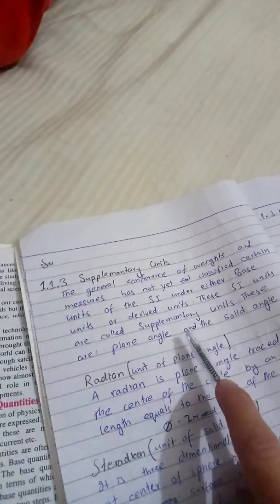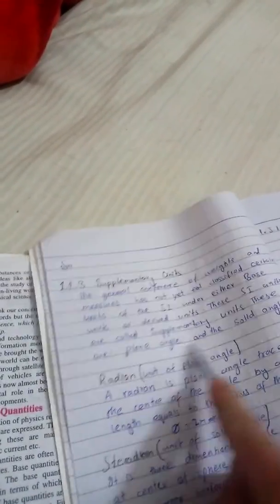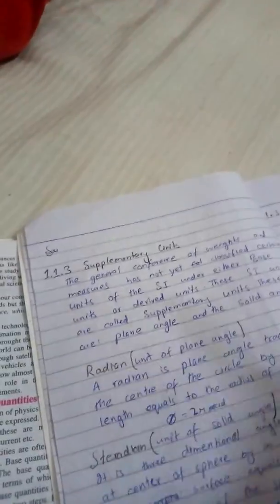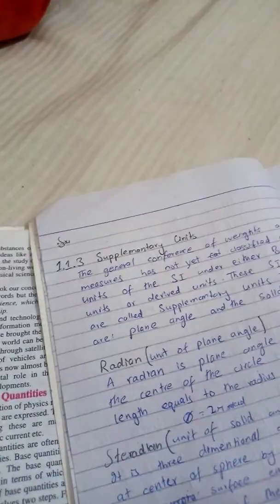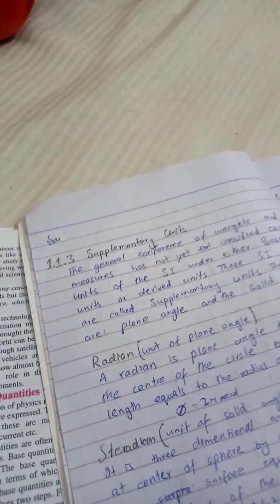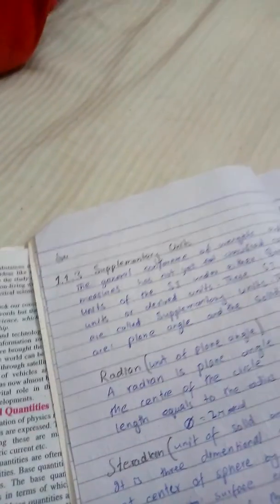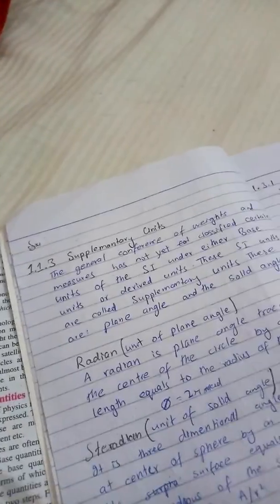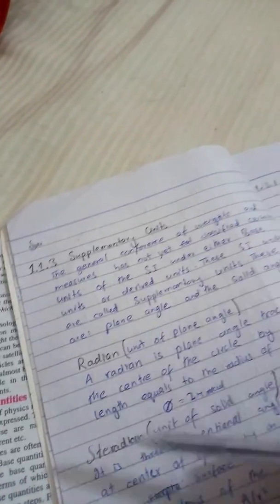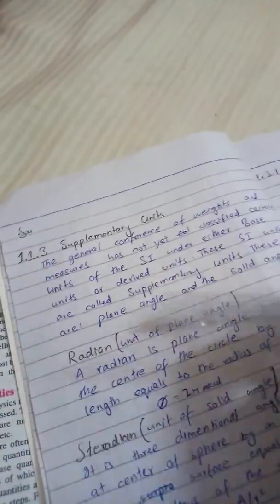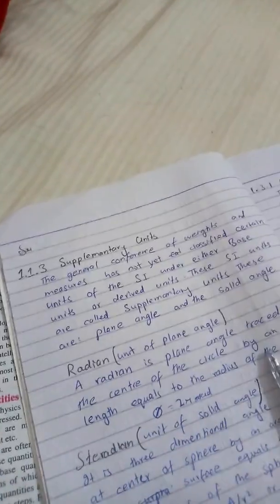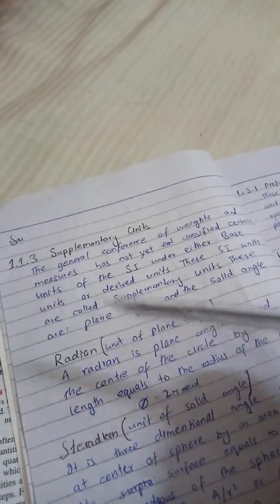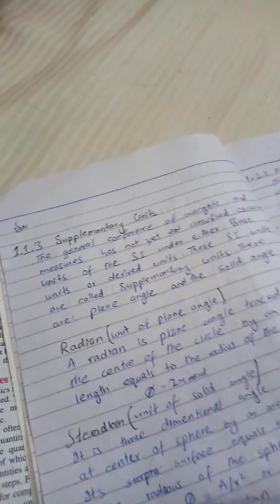These are plane angles and solid angles. So don't worry about plane and solid angle, I will explain it later. First, let me explain the supplementary units. When the General Conference of Weights and Measures was held, it classified quantities into base and derived quantities, but there are some other units which belong to measurement but were not classified as either base or derived quantities.